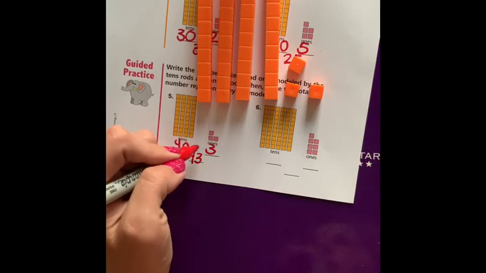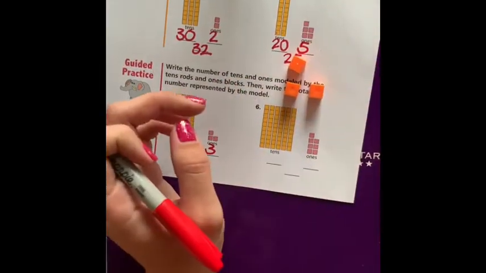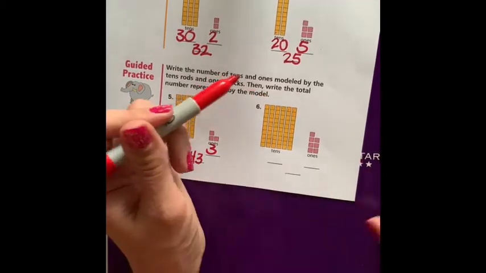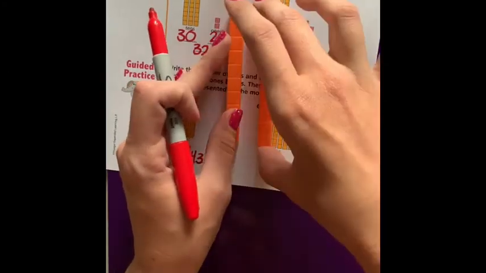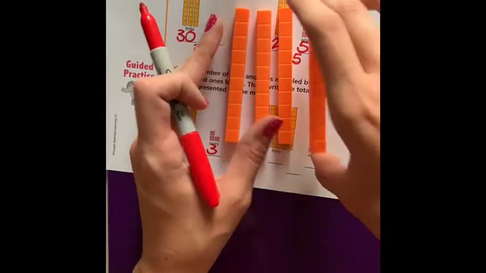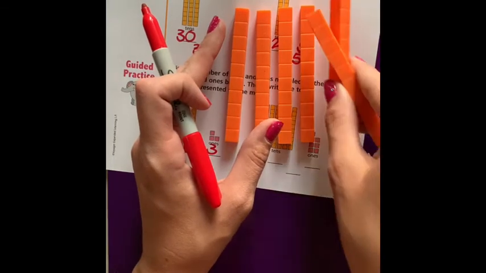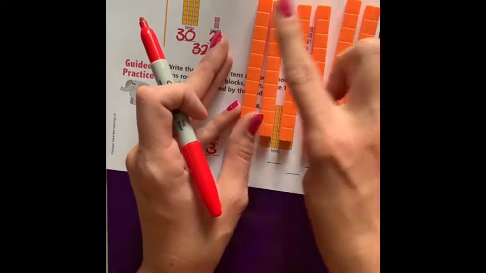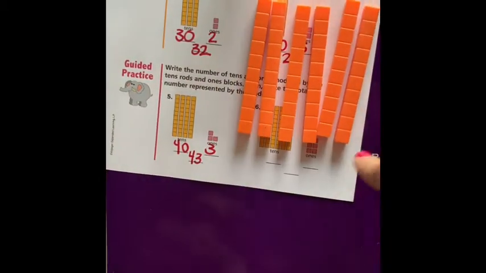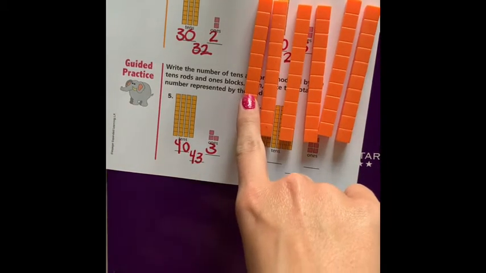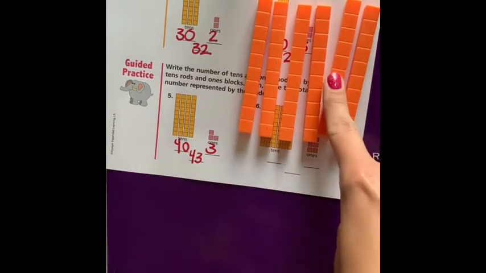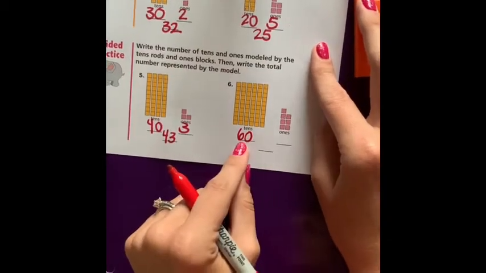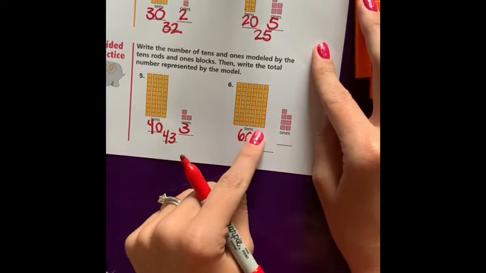43. Good. 43. All right, last one here. Let's count how many tens we have. 1, 2, 3, 4, 5, 6. So I have 6 tens. 6 tens. And I want to see what it equals. Let's count. 10, 20, 30, 40, 50, 60. 6 tens equals 60.